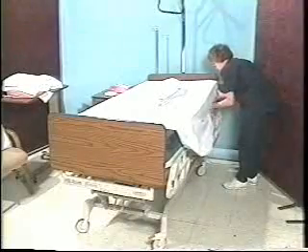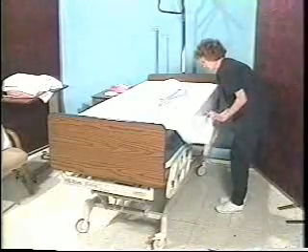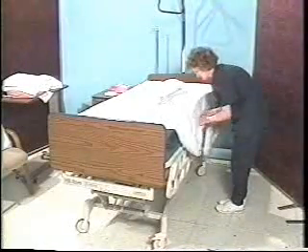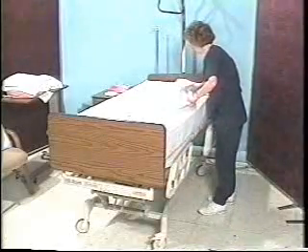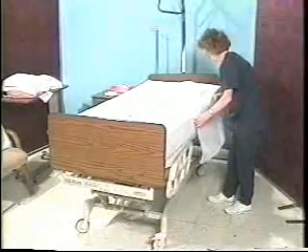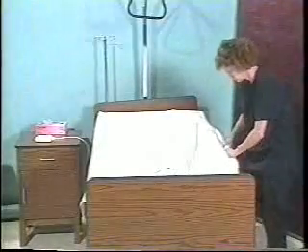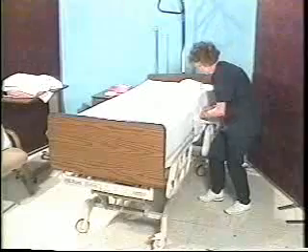She makes the mitered corner at the top of the bed and tucks in the entire side of the bottom sheet, pulling it tight to make sure there are no wrinkles. Next, she pulls the plastic and cotton draw sheets tight so there are no wrinkles in those, and tucks them under the mattress.